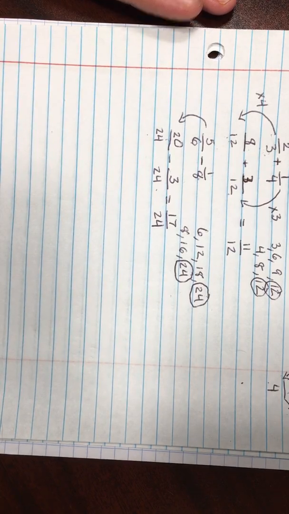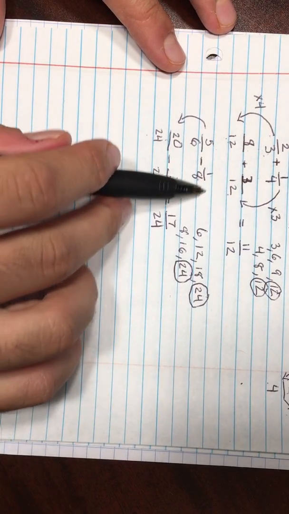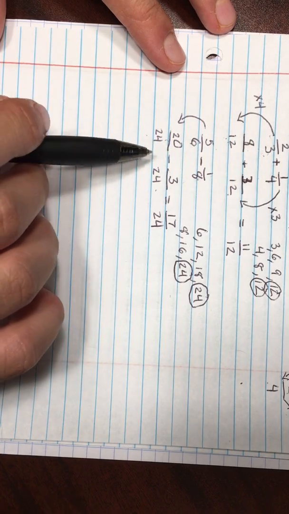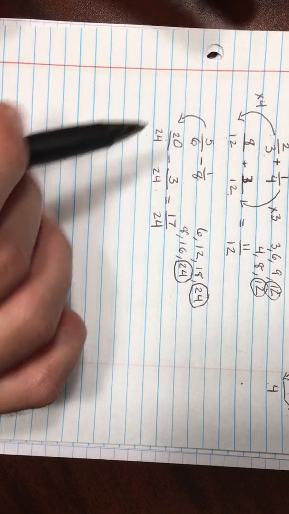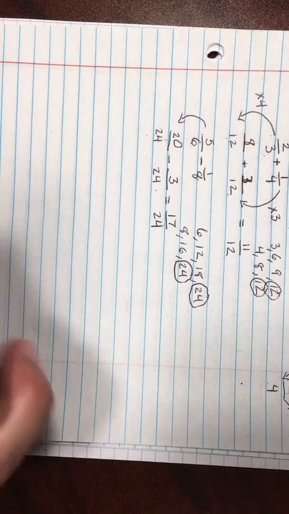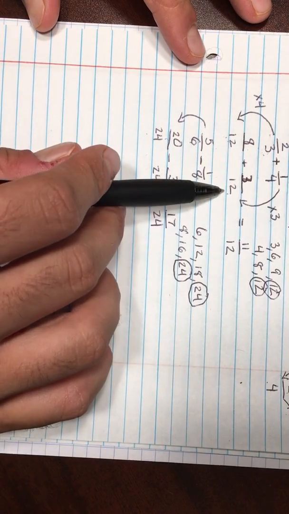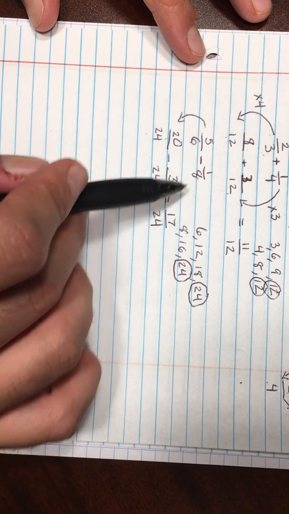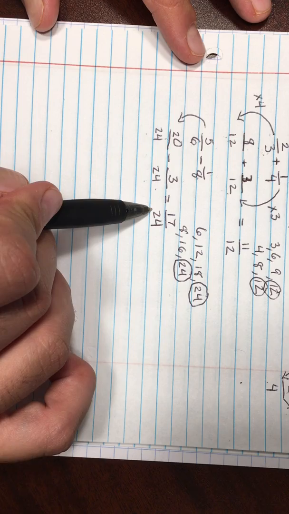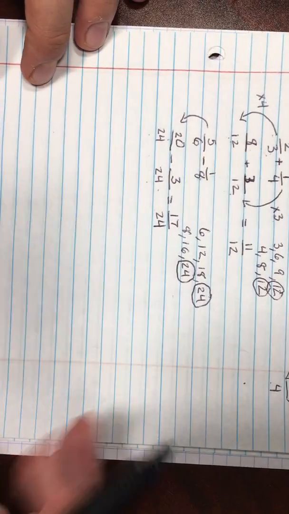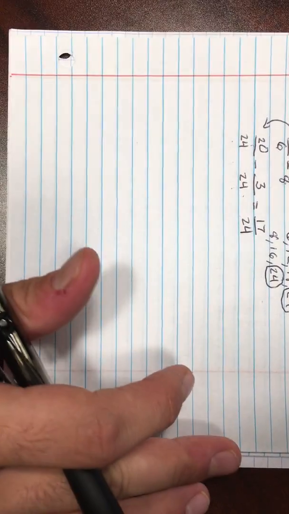Okay? Again, key thing is these denominators need to be the same. Do not start subtracting these or adding these depending on what problem it is. The tops are really the only thing you add or subtract. Don't do anything with the bottoms. You're not adding them, you're not subtracting them. All you're doing is you kind of carry them over to the next one. That's it. All right, so I want to show you one more.